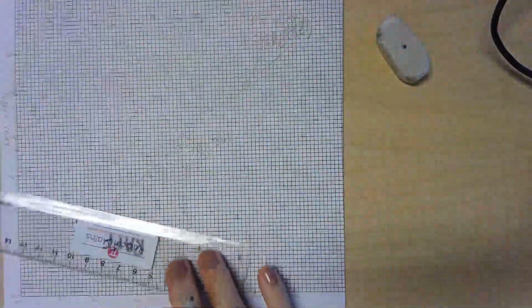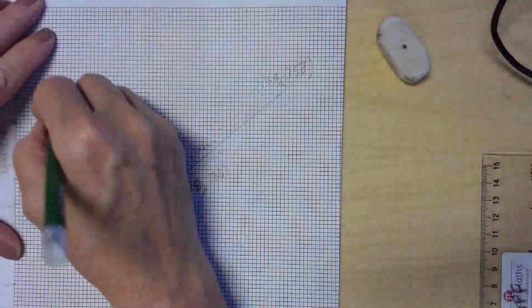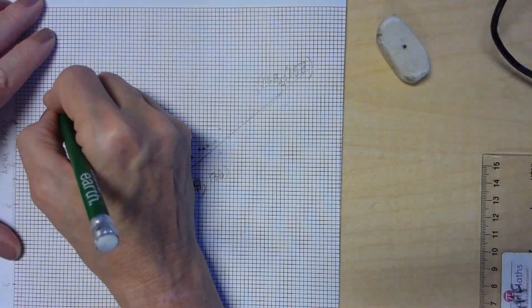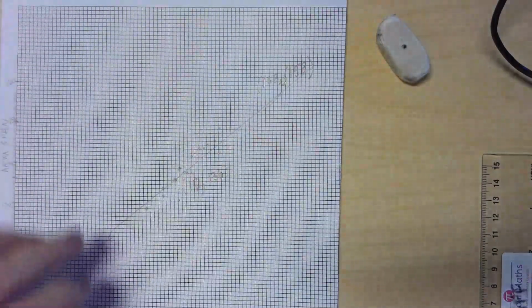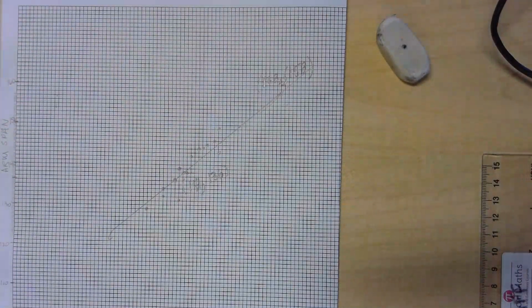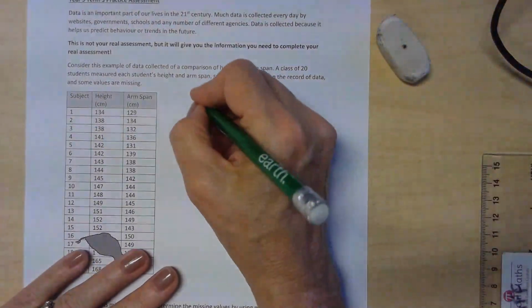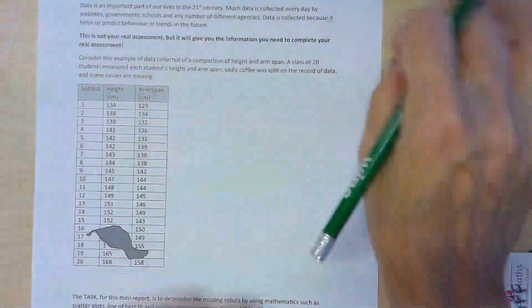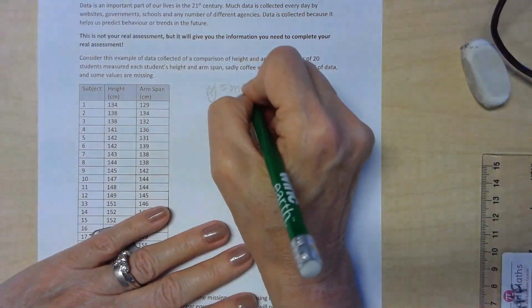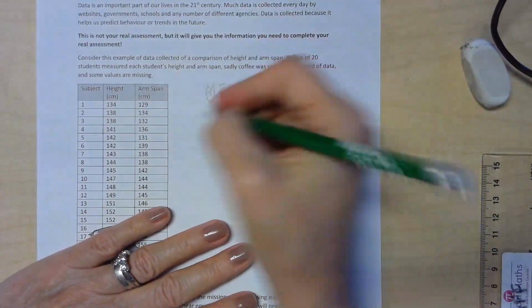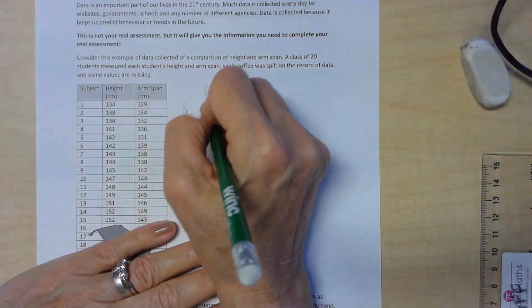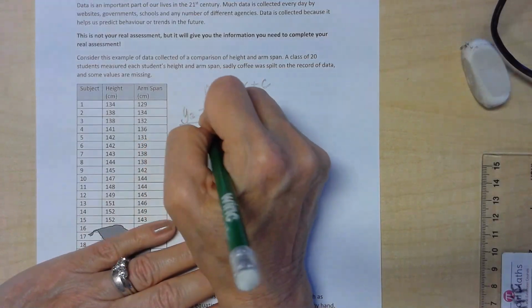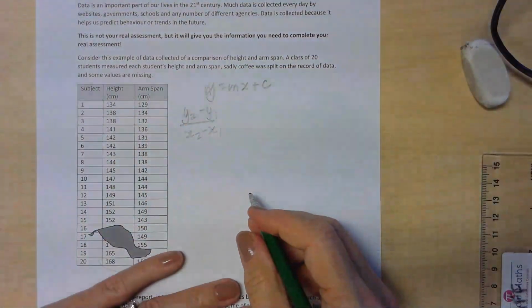Okay, and I remember that I could find the gradient of a line. Remember the line's equation, and that's what I'm trying to find. I probably could do it on a better piece of paper. It's y equals, gosh, I'm being silly, y equals mx plus c. To find the m, I use the formula y2 minus y1 over x2 minus x1. That's my m formula.